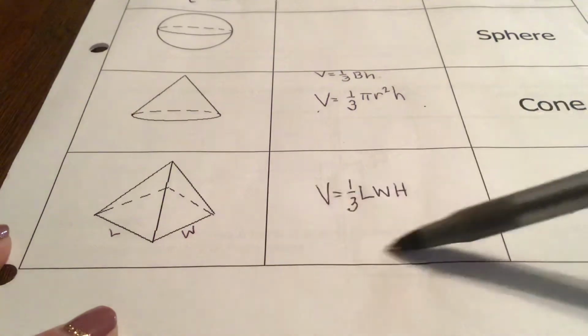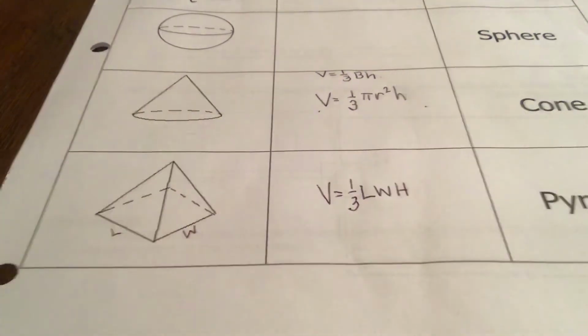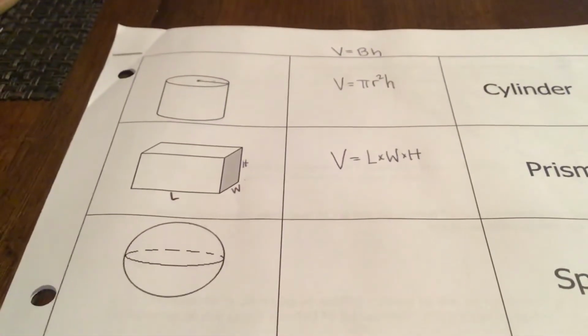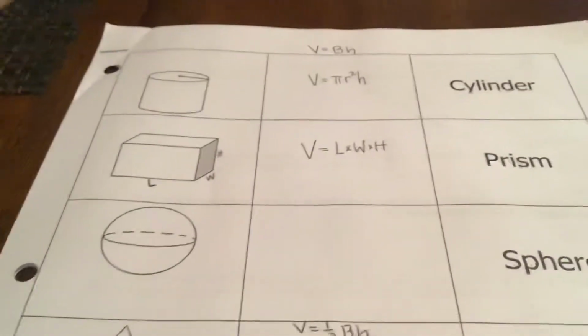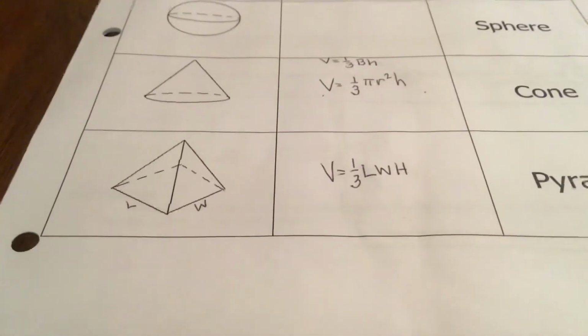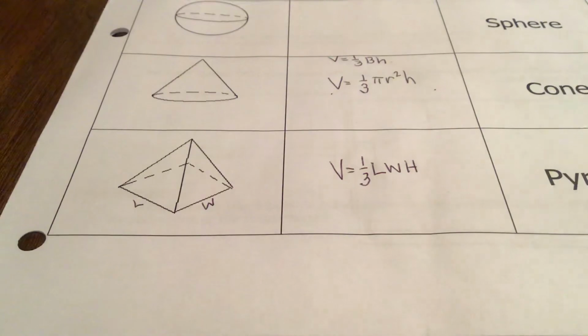It also looks like the formula for a prism, because if you have a prism the same size as the pyramid, it'll take 3 of the pyramids to fill up the prism.